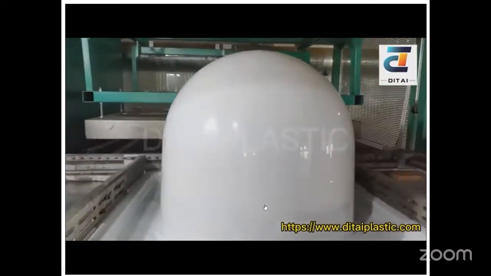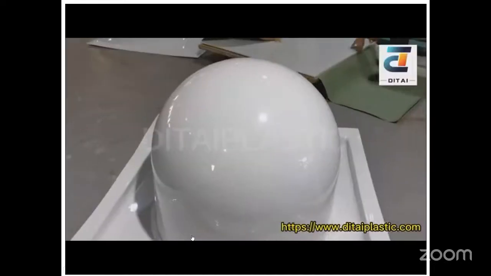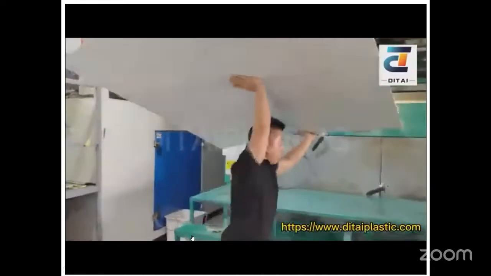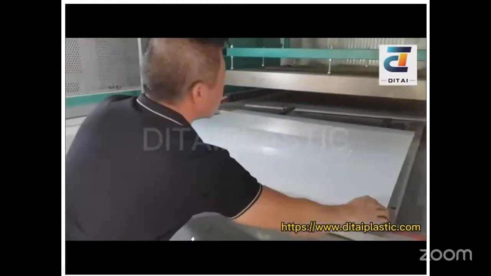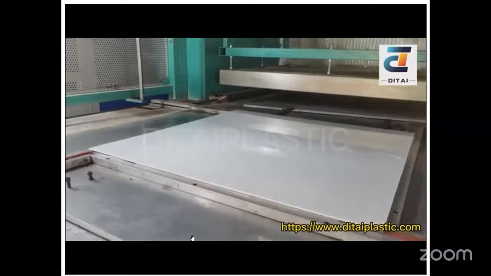See, dome type of things you can manufacture here, friend. Now you have seen how the dome is created here from a very thick sheet. It may be 4 to 5 mm.